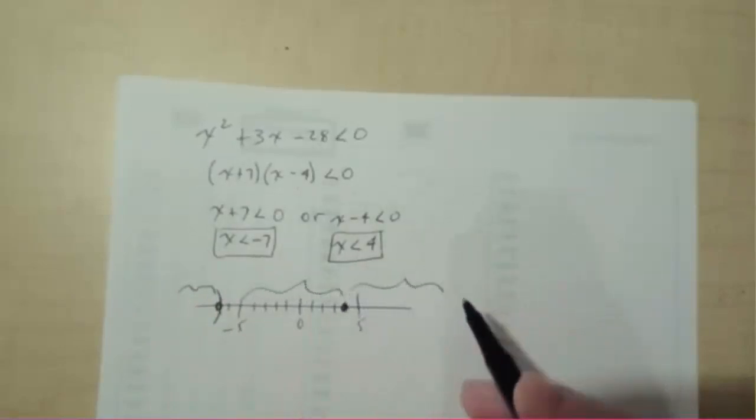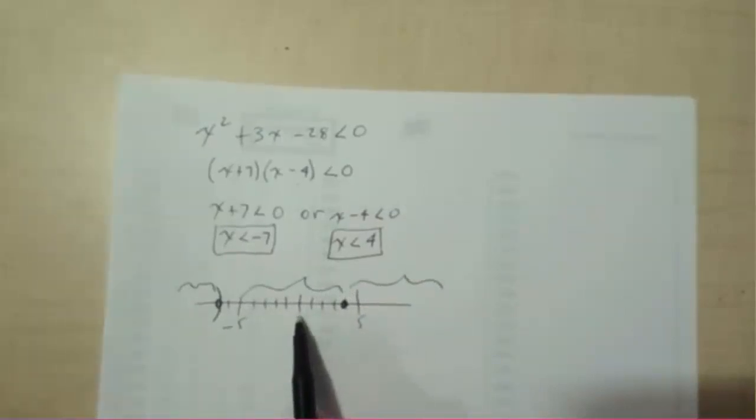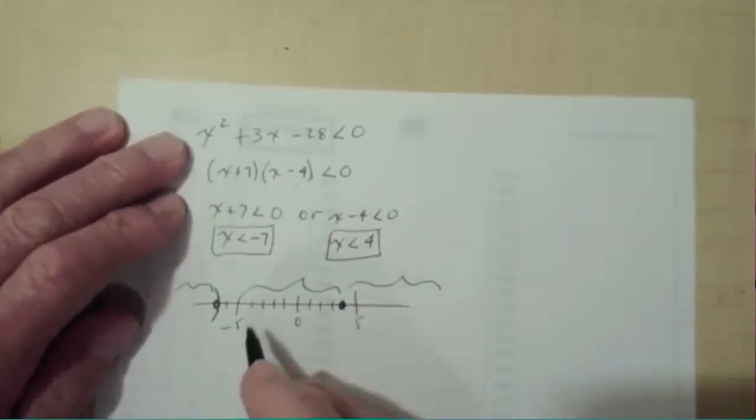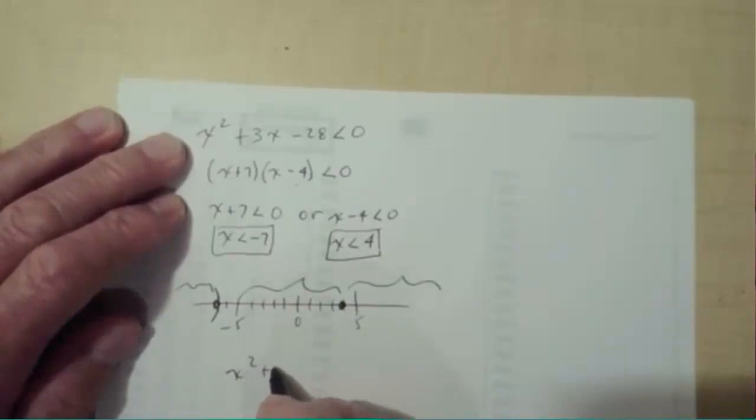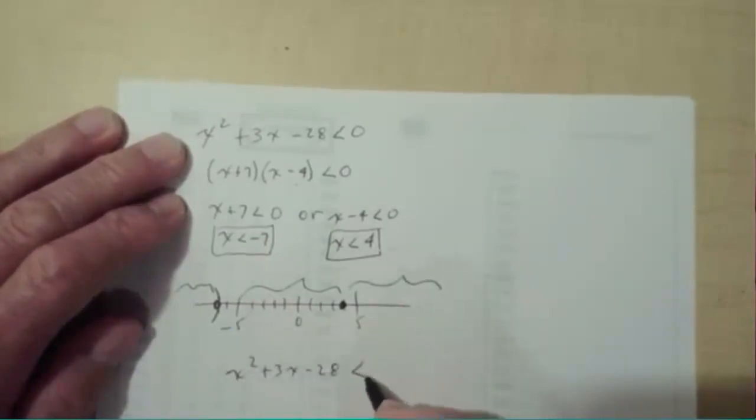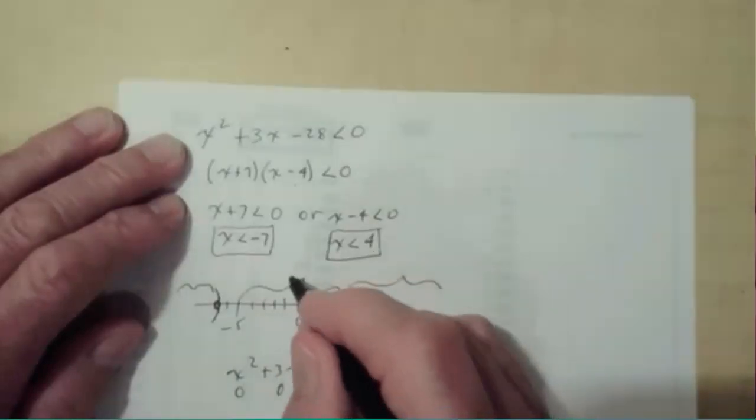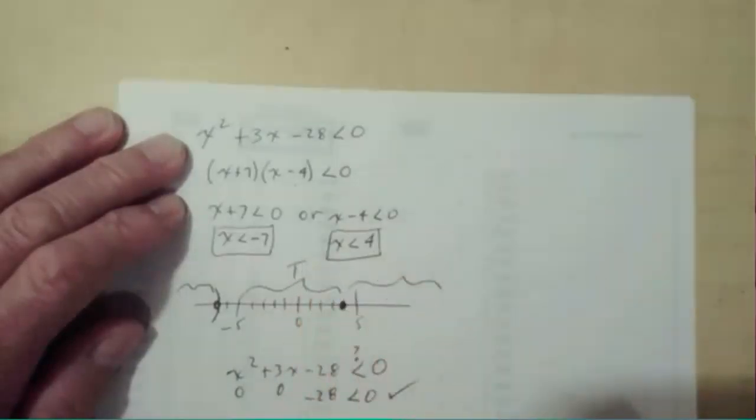and this area. So again, let's take 0 and plug it into x squared plus 3x minus 28. Is that less than 0? 0 plus 0 minus 28, right? Is negative 28 less than 0? Yes. So we know that this is true.